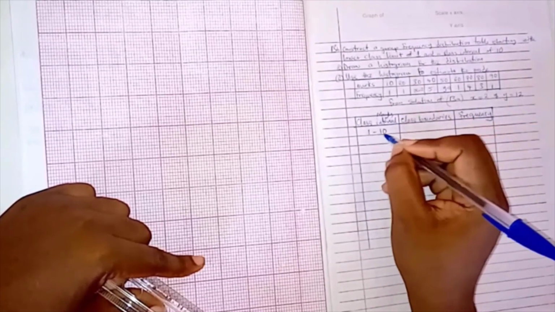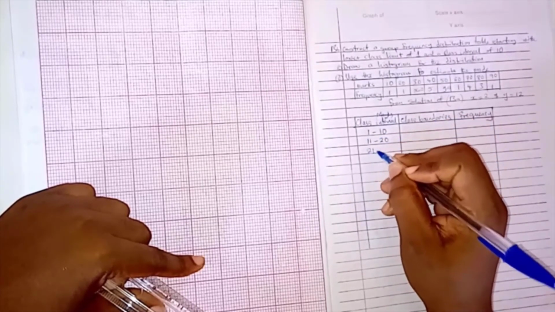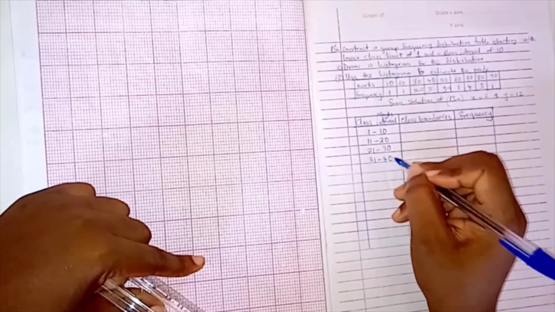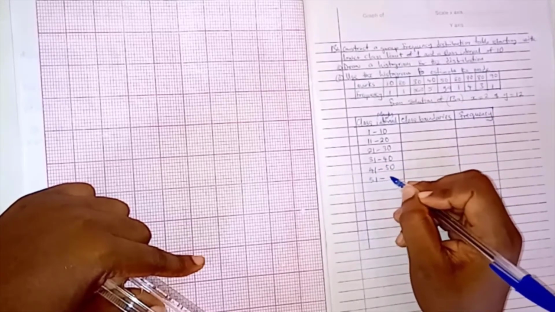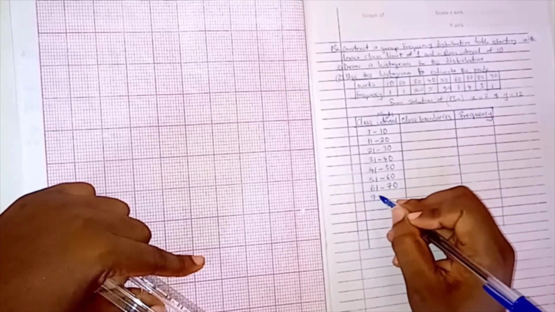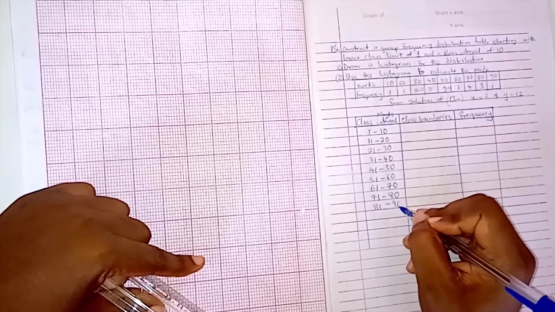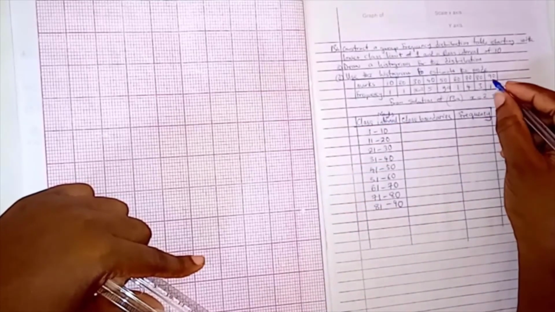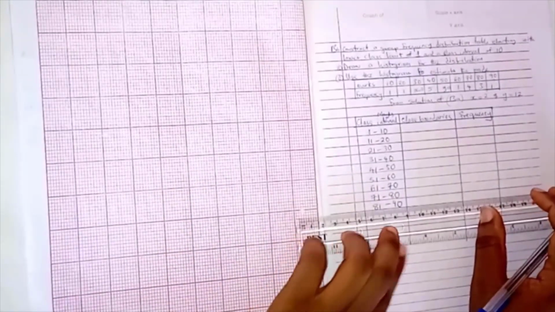So from 1 to 10, we have 11 to 20. Then we have 21 to 30, and we have 31 to 40, and we have 41 to 50, and we have 51 to 60, and we have 61 to 70, and we have 71 to 80, and we have 81 to 90. Okay, so we're going to stop at 90. So these are class max. The highest mark is 90, so we're going to stop here.